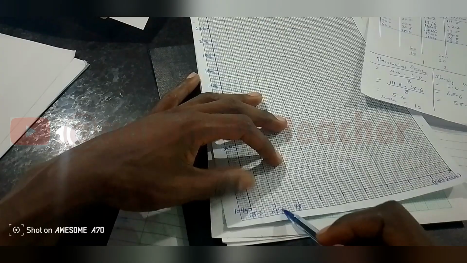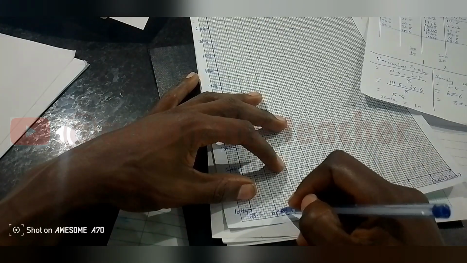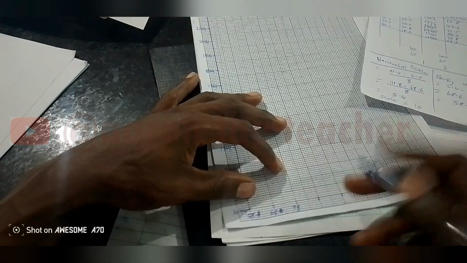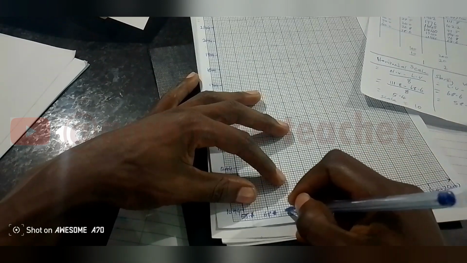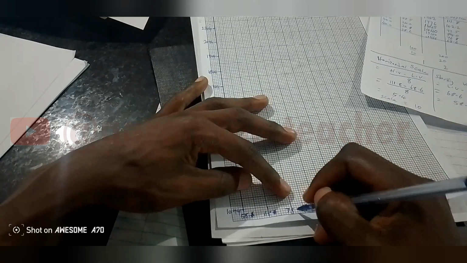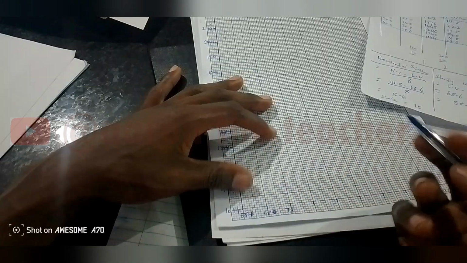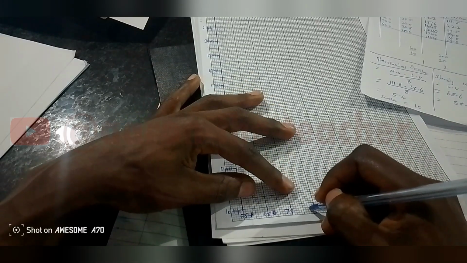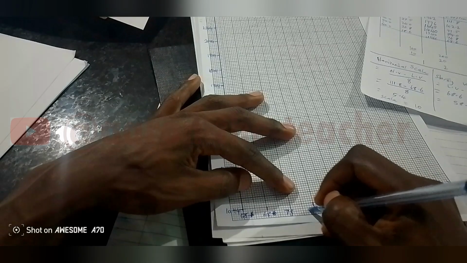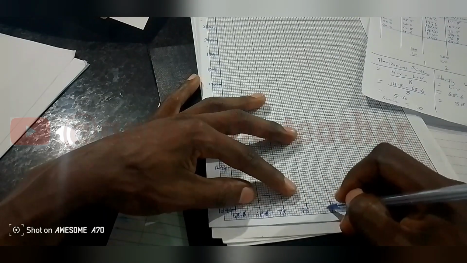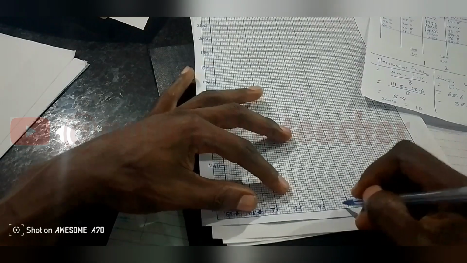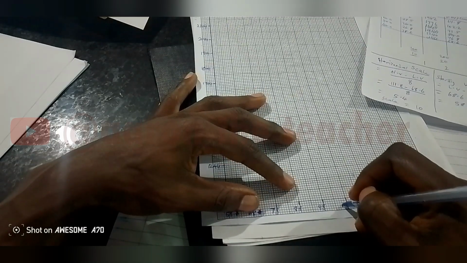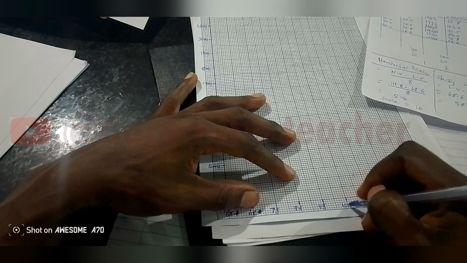But instead of us maintaining this 0.6, we can choose to first remove it to look somehow smart. Let's use just 58, 68, and then we shall use 78, 88. Here we shall use 98, and then we add on plus 10 to give us 108.